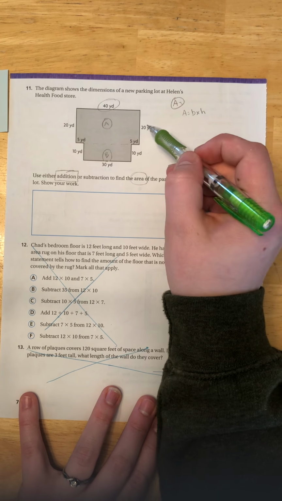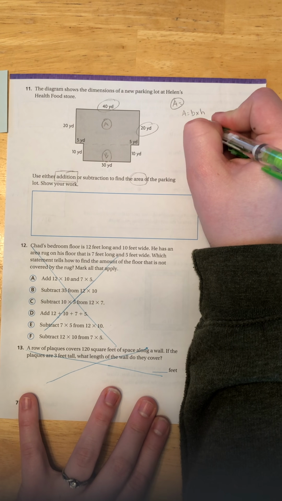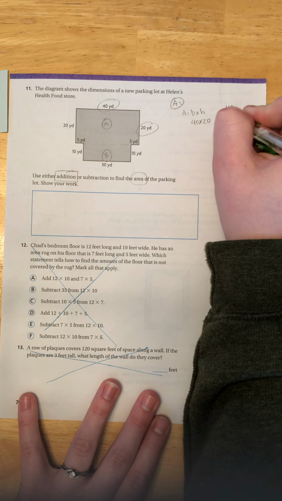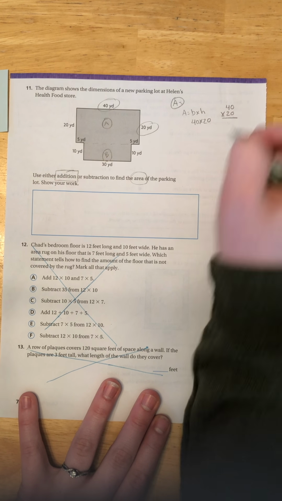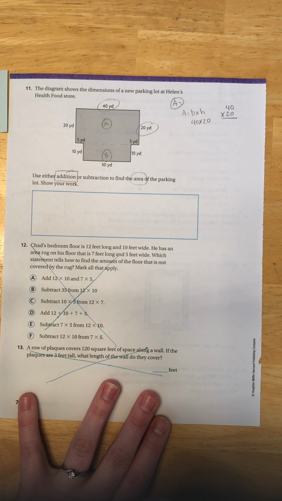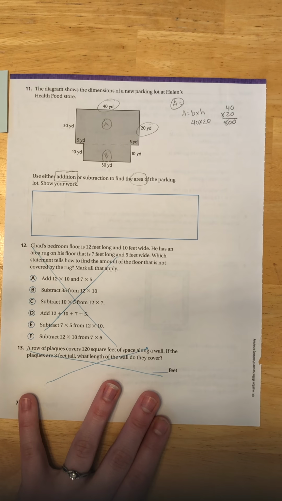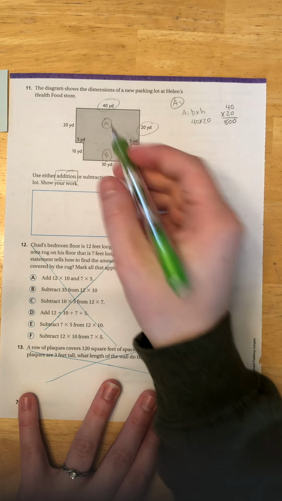Your base is 40 and your height is 20. Please solve 40 times 20. Pause the video and solve 40 times 20. You should have got 800. That is the area of A.